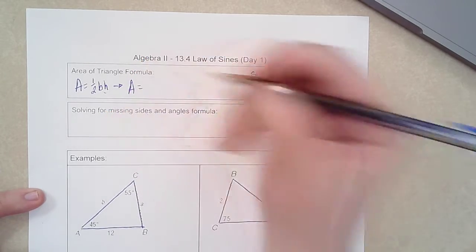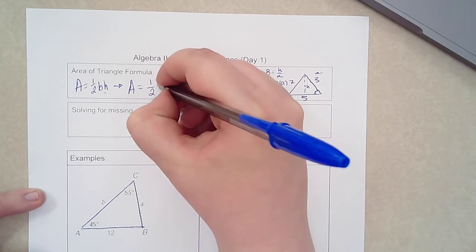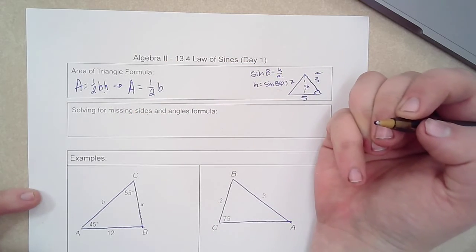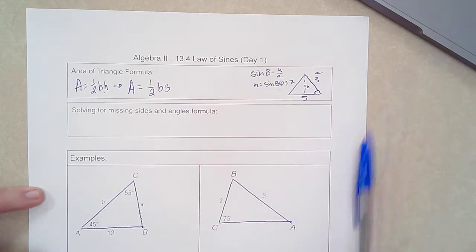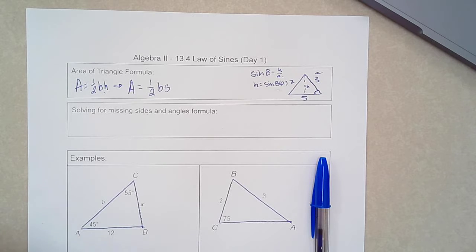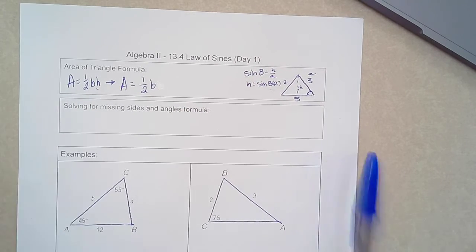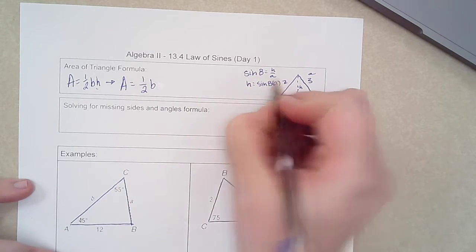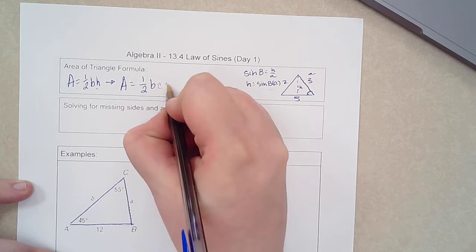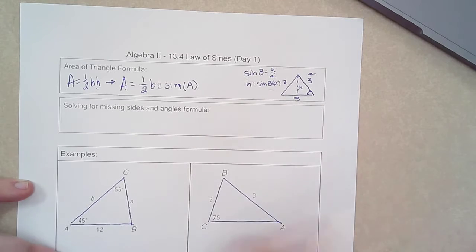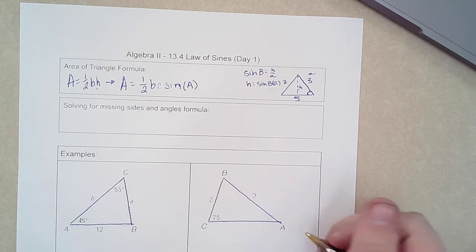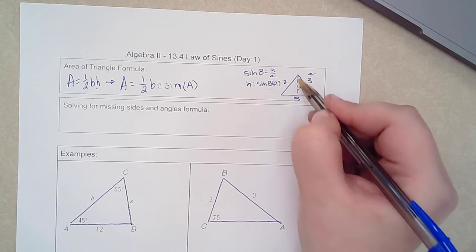So I can now say that the area of a triangle is 1/2 the side length, let's fix that real quick, because we need to do both sides of the triangle. 1/2 BC, so that's the length, times sine of A. I know that's a little hard to read, but essentially we can now find the area of any triangle even if we don't have the height.